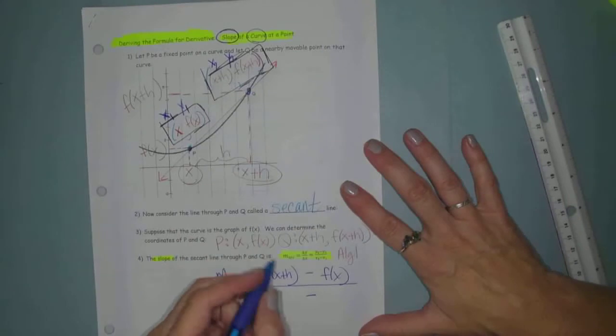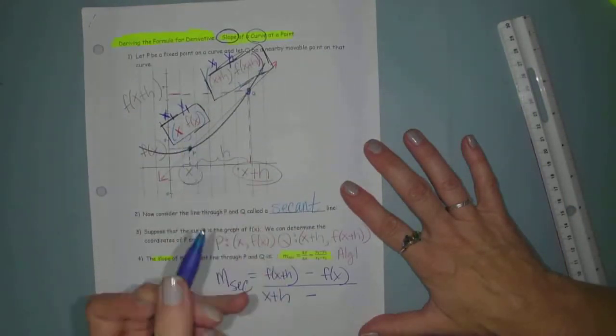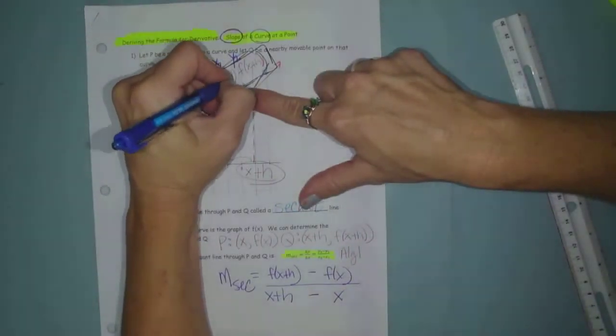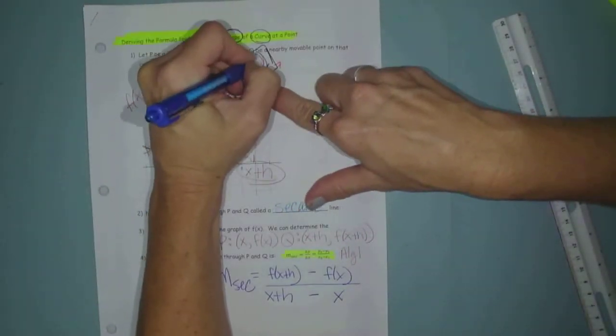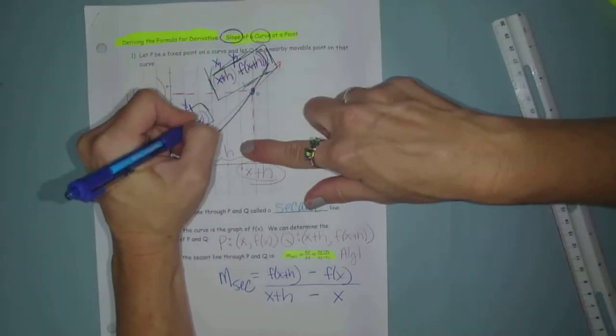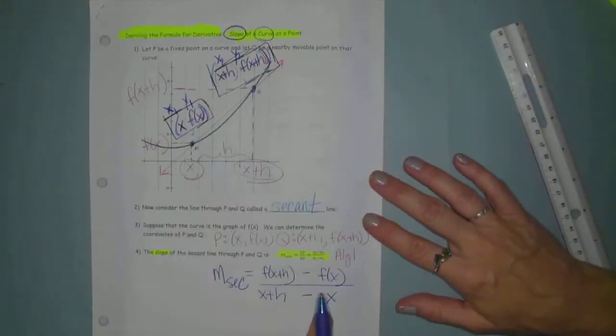All over x sub 2, that's x plus h, minus x sub 1, that's just x. So I hope you guys, this red pen, this was x plus h, this was f of x plus h, and this was x and f of x. So just making sure you're good here, seeing those coordinates coming down here.